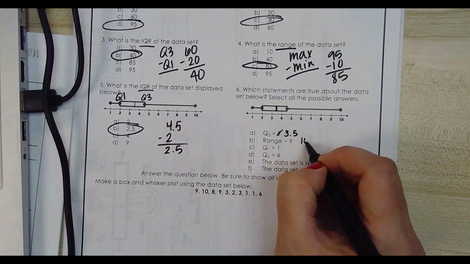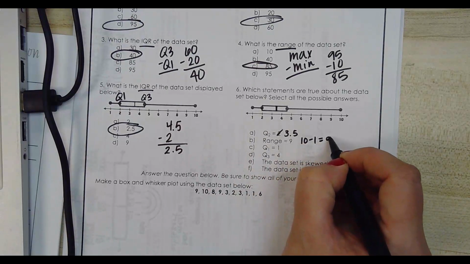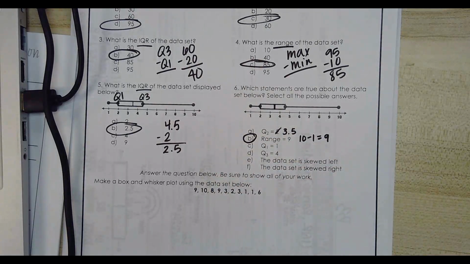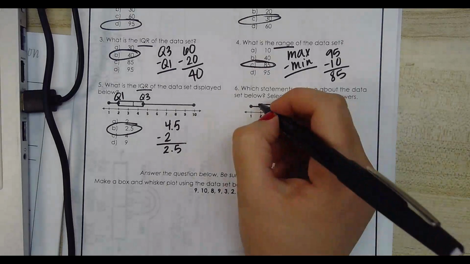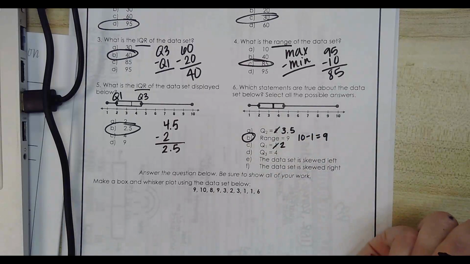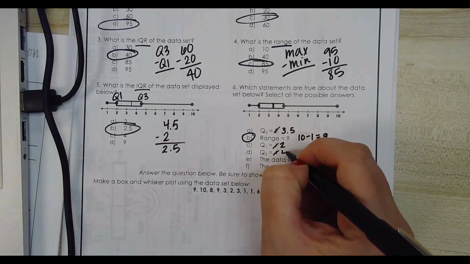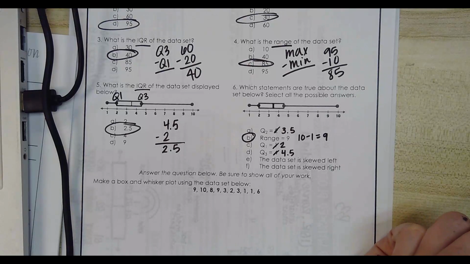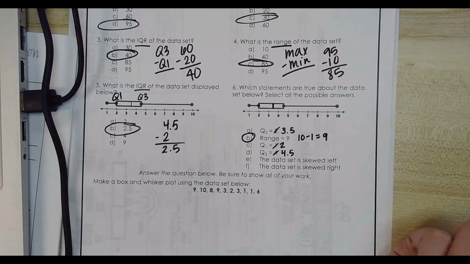So 10 minus 1 is what? 9. Is that my answer? Yes. And then quartile 1, it says it's on 1, but quartile 1 is on 2. And quartile 3 says it's on 4, but it's not. It's on 4.5. So at this time, what you know from what you've learned this week, B is your answer.